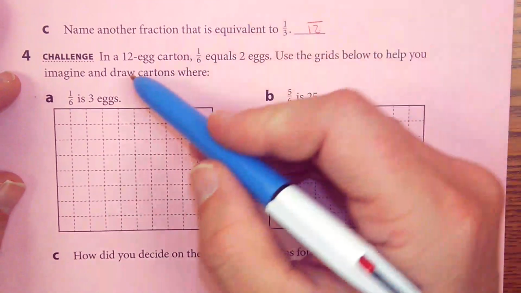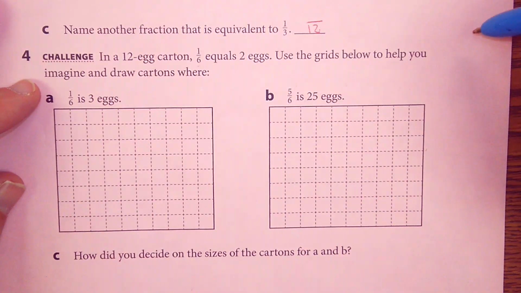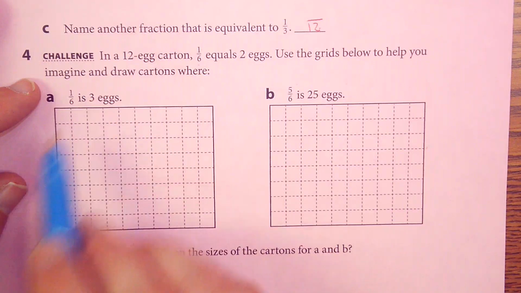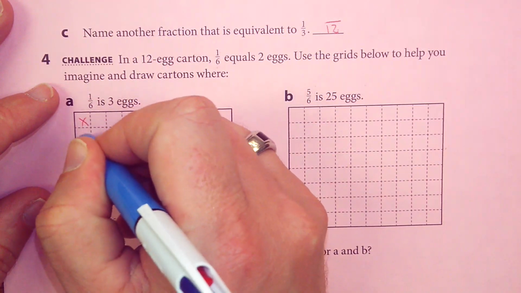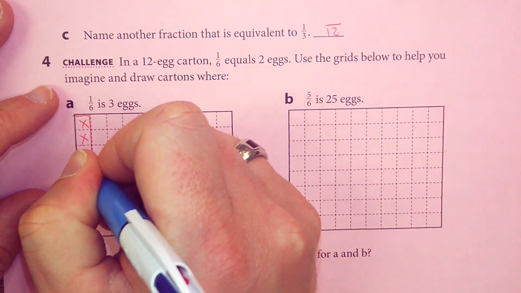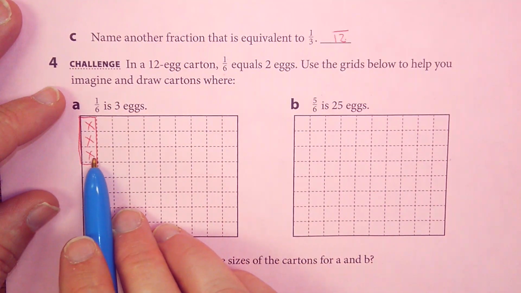Okay? In a 12-egg carton, 1/6 equals 2 eggs. Use the grids below to help you imagine and draw cartons where 1/6 is 3 eggs. Well, let's draw 3 eggs. 1, 2, 3. And let's put a box around it. We're going to say that that is 1/6.